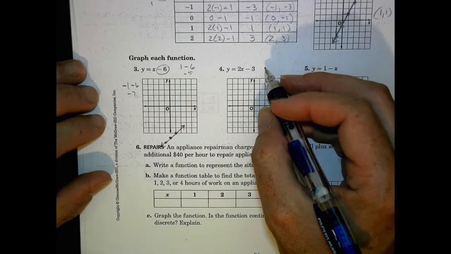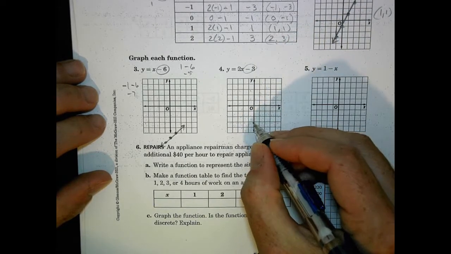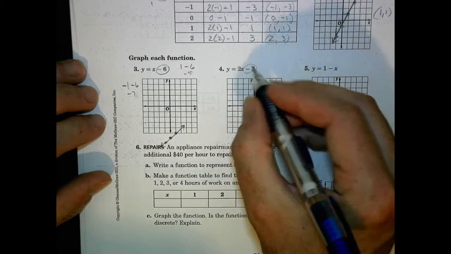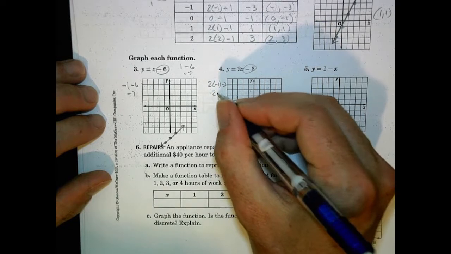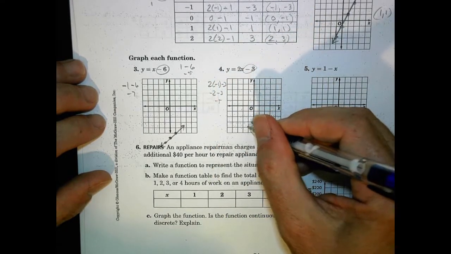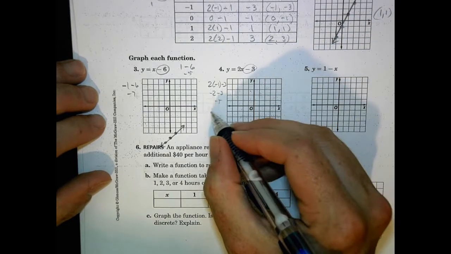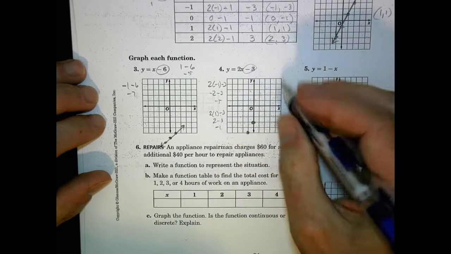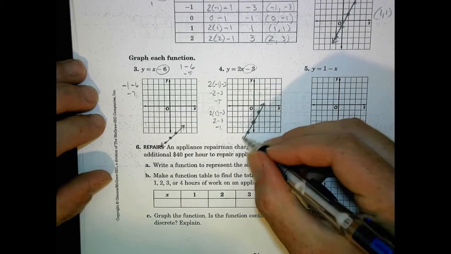Okay, next one. We have our y-intercept at -3, 1, 2, 3, so that's 1 point. We do -1. We have 2 times -1 minus 3. This becomes -2 minus 3, which is -5. So 1, 2, 3, 4, 5 is there. And at 1, we have 2 times 1 minus 3. 2 minus 3 is -1. So we're going to be right there. And that becomes our graph for the next one.